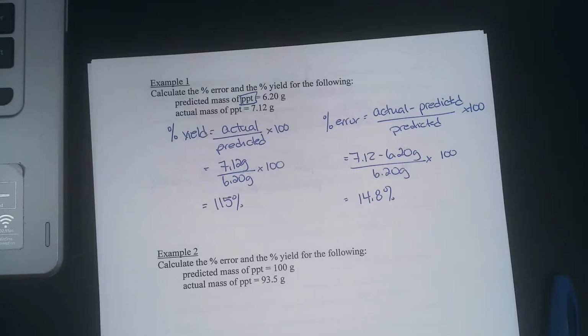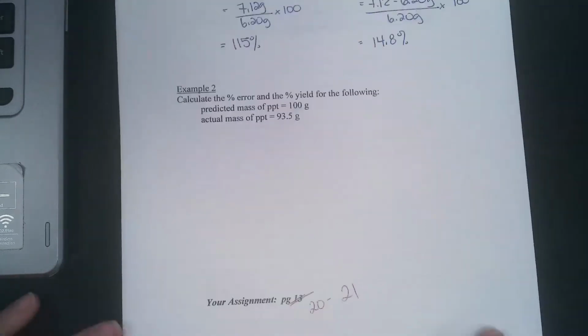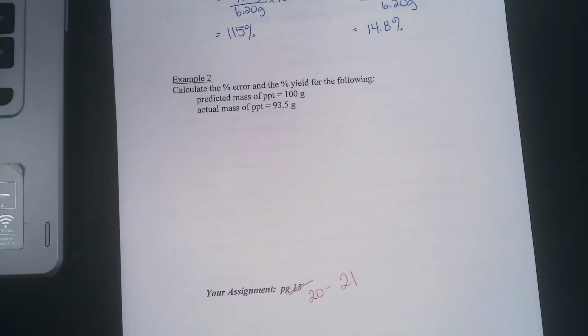Again, it depends on what you're looking for. Are you putting seed into the ground and you're trying to calculate how much fertilizer you should put in? 115% might be acceptable. 85% might be acceptable. If you only put in 85% of your fertilizer, you might not have the same growth that you would expect, but if you put in 115% fertilizer, you might burn out your crop. So it really depends on what you're looking for in terms of percent error and percent yield.